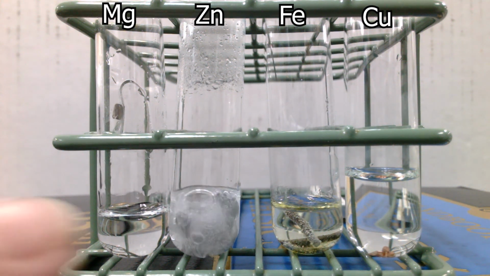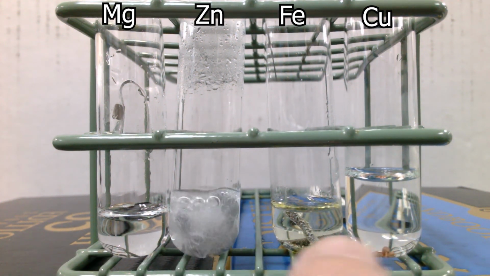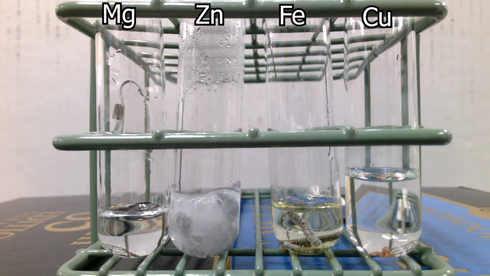All right, so make sure you record again, this first one here was magnesium, then we got our zinc, the iron, and then we had the copper. So record your observations in your report sheet for part B, the reaction of metals with acid.